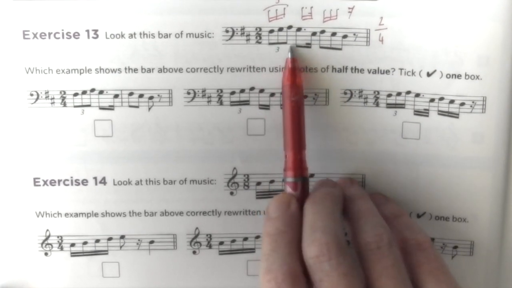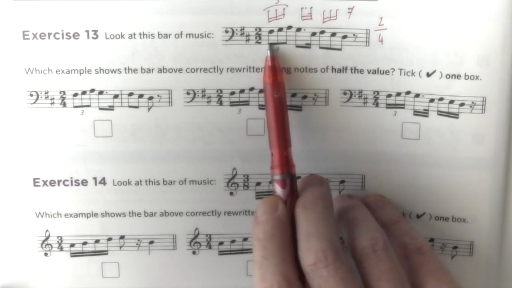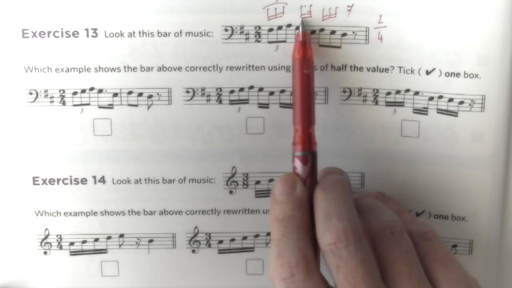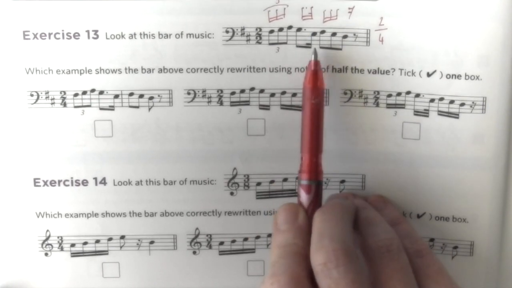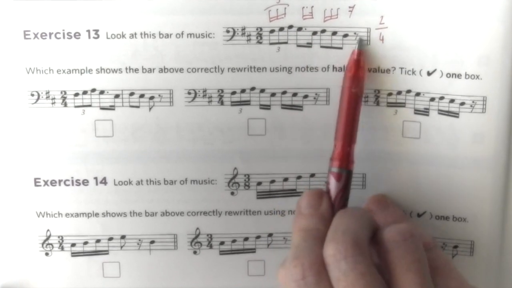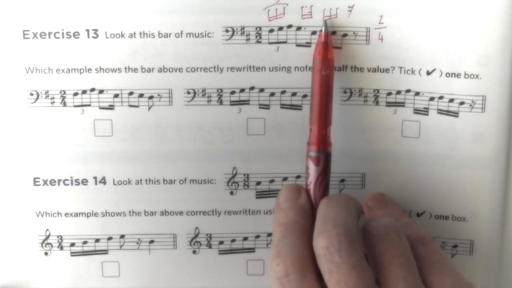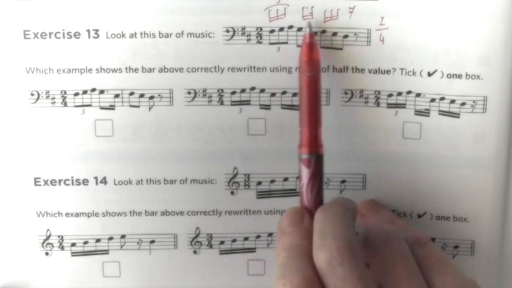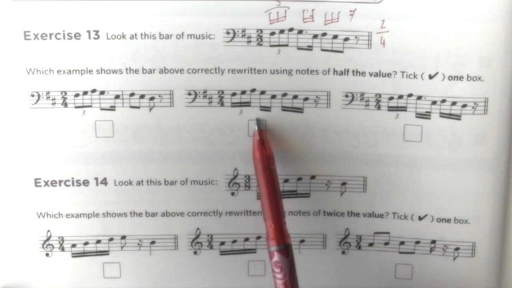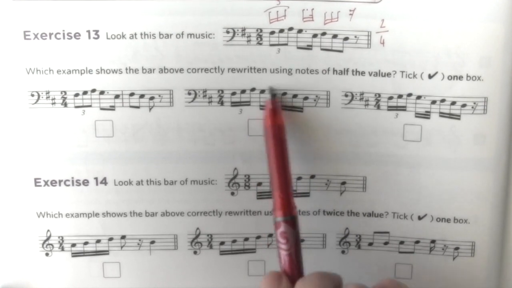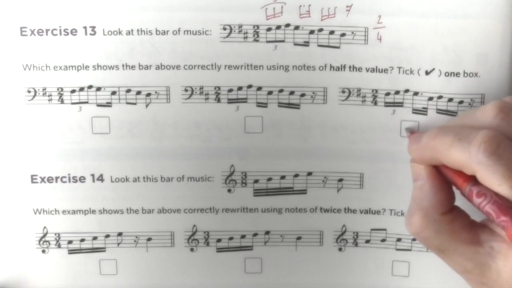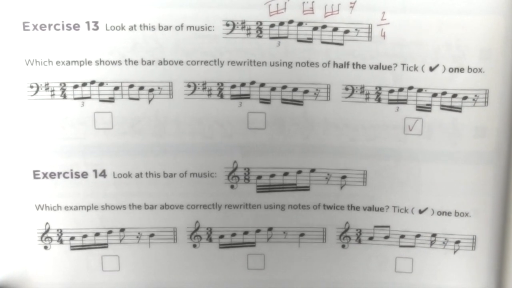We need to add a thing basically. Quavers become semi-quavers. So a dotted quaver becomes a dotted semi-quaver. A semi-quaver becomes a demi-semi-quaver. 4 quavers become 4 semi-quavers. Where do we see this? We don't see it here. We don't see it here because we need a dotted rhythm here, but we see it here. So this is the correct answer.